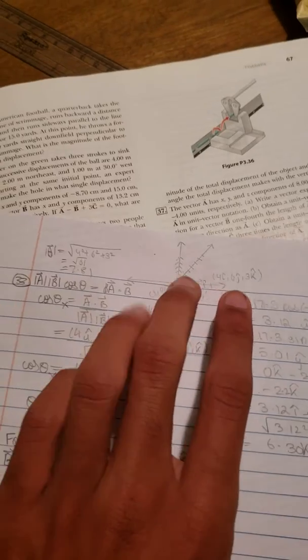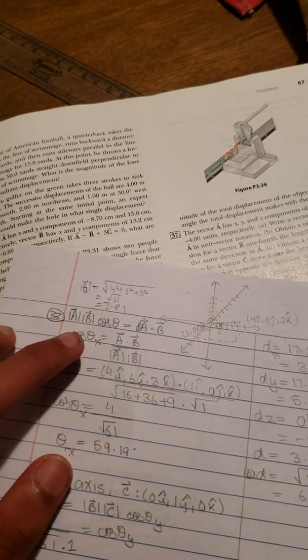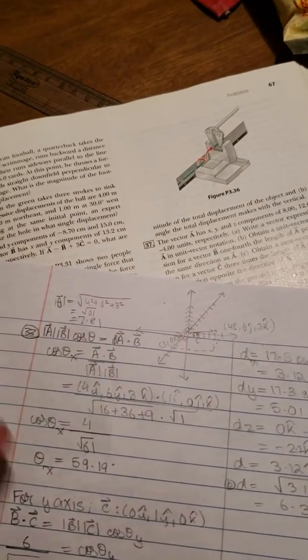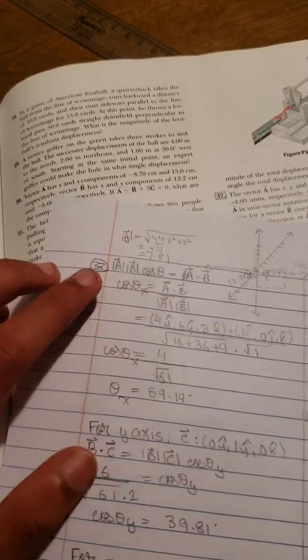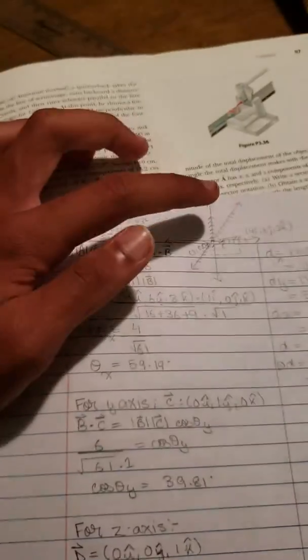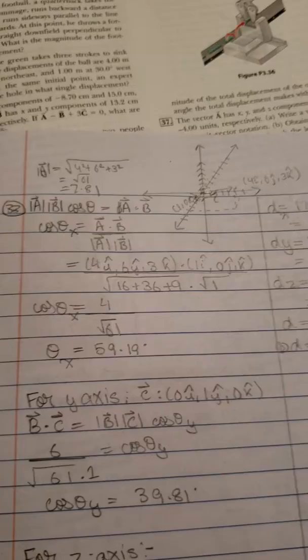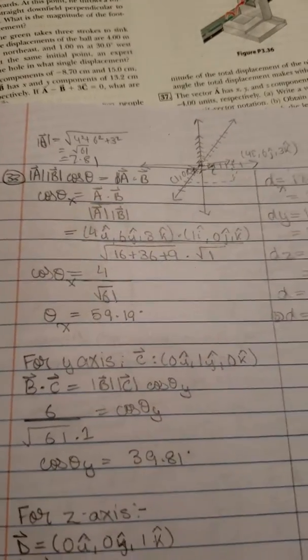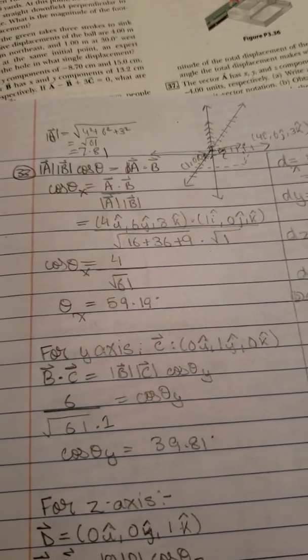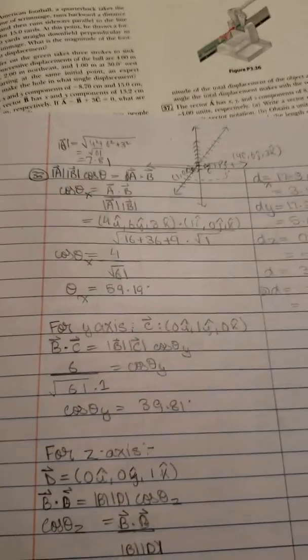So the dot product between these two vectors divided by each of their magnitudes would give us the cosine of the angle between them, which is what I got by rearranging the equation on top. Next, you just find the dot product between vector B and vector A, which gives you the angle theta x between the x-axis and the vector to be 59.19 degrees.